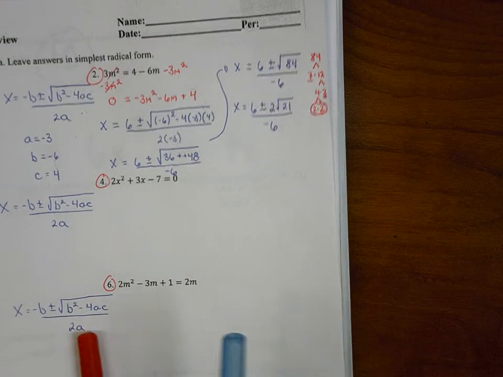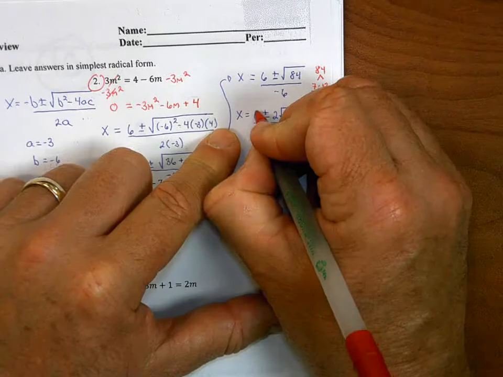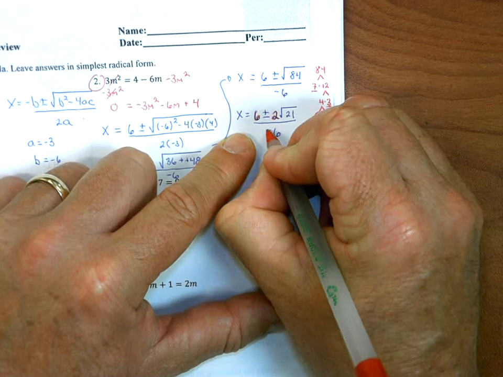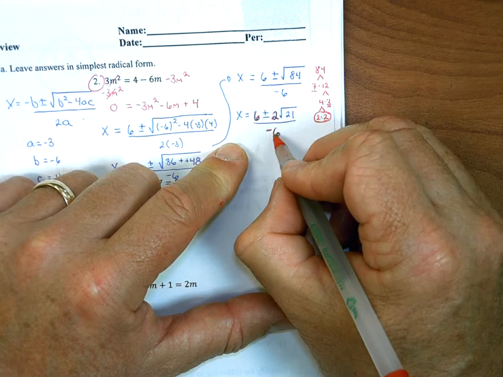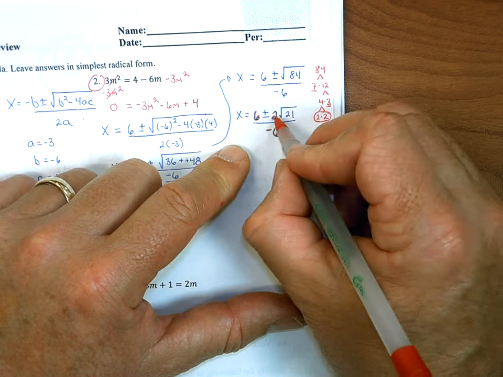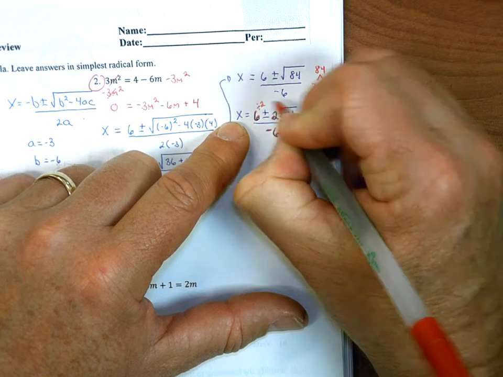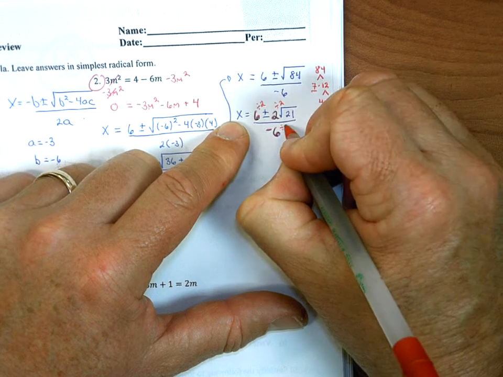Okay, and there's only one exception to that rule. If you look at all three of the numbers on the outside here, which are 6 and 2 and negative 6, can we reduce all of these? In other words, is there a number that I can divide into all three of these numbers? Absolutely, a 2. So I can reduce all of these numbers by dividing by 2.